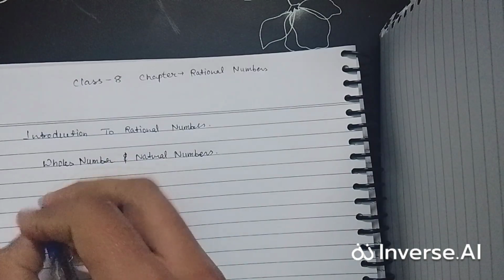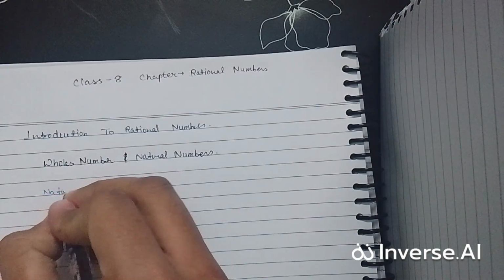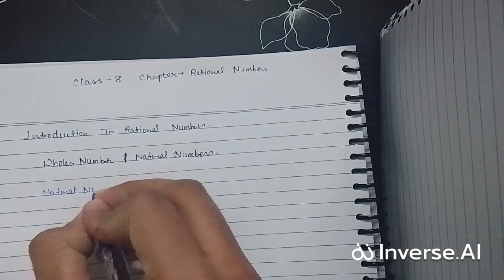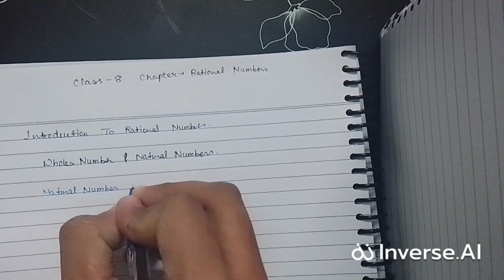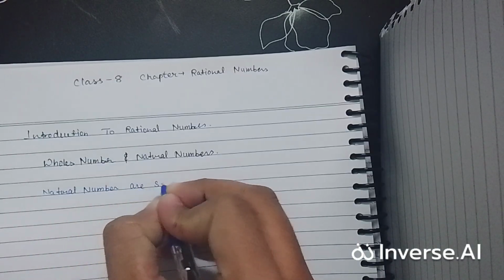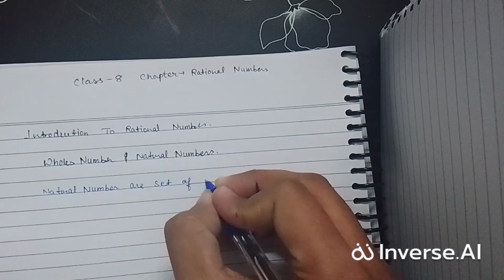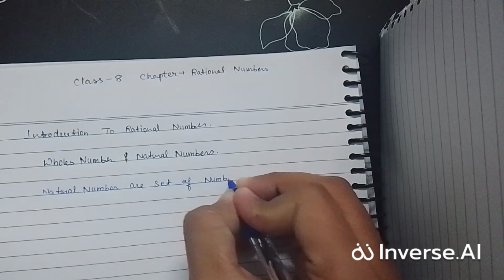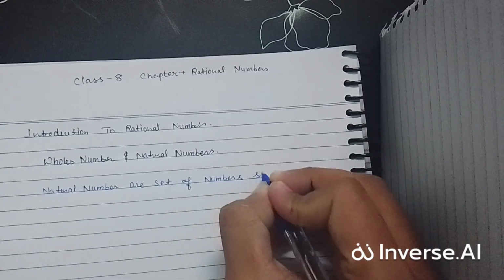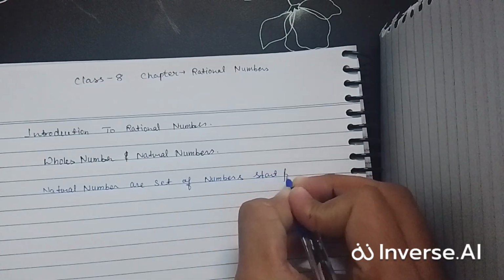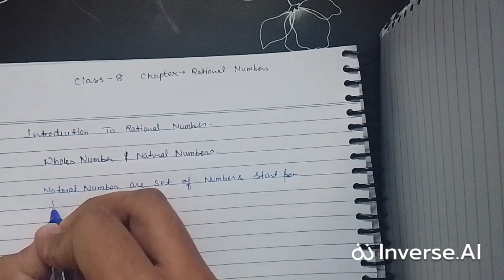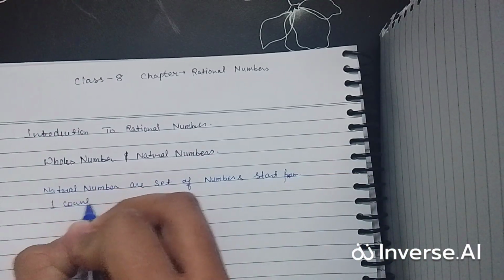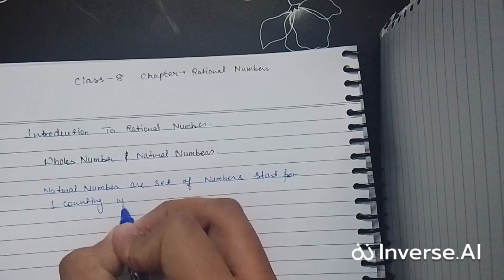Natural number किसको कहते हैं? Natural numbers are the set of numbers that start from one counting up to infinity.